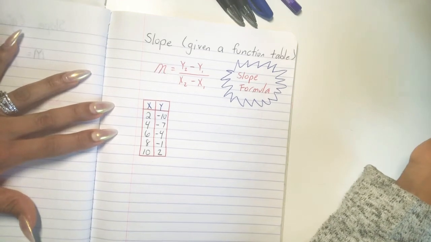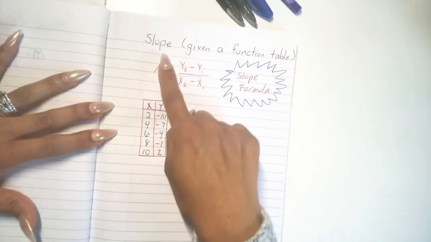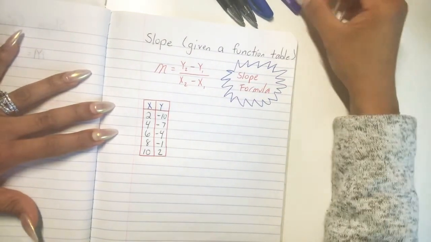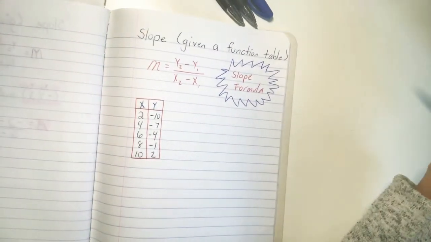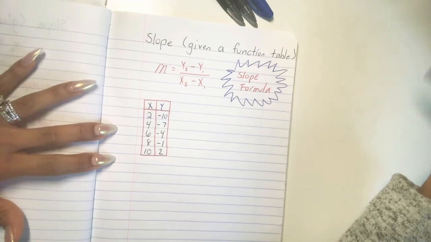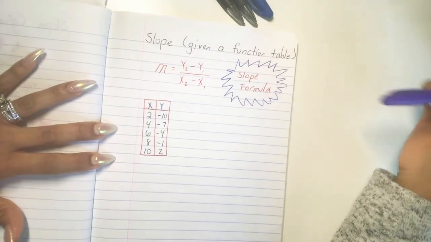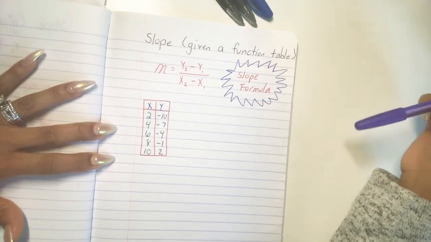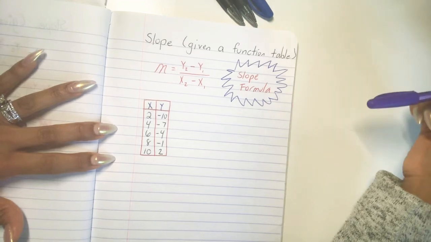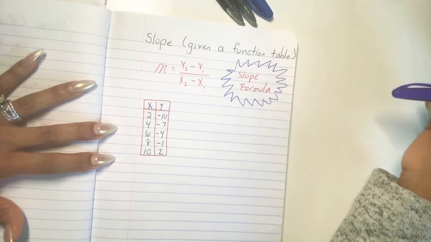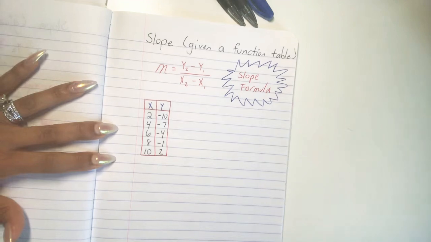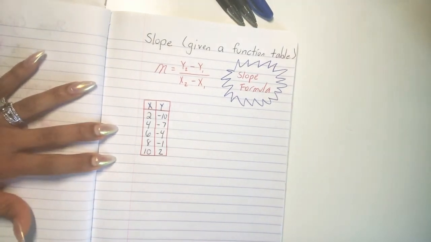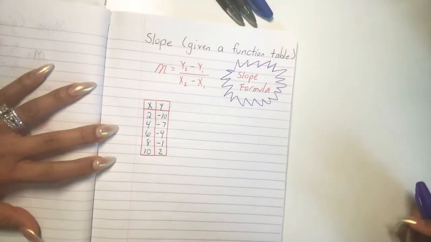Today we are going to learn how to find slope from a function table. You can use these videos over and over to look over them. Please feel free to rewind, to play back, to double check. If you missed something that I said, you can always go back and see maybe what you missed. This is actually a great opportunity for you to be able to learn at your own pace.